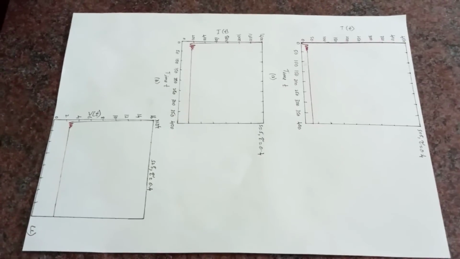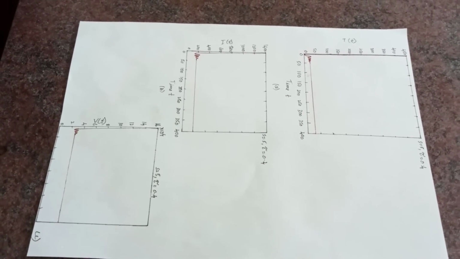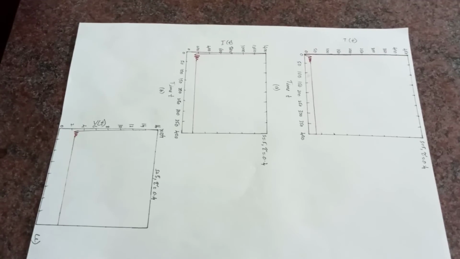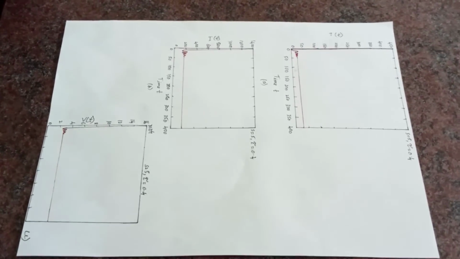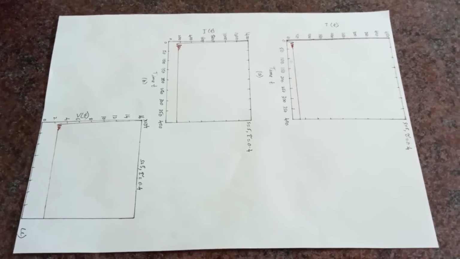Now let us see the simulation of this part. Simulation of the model in this situation shows stable dynamics as presented in this figure.